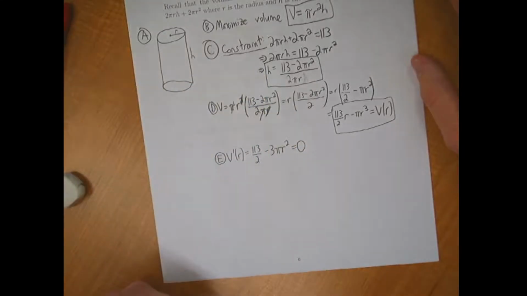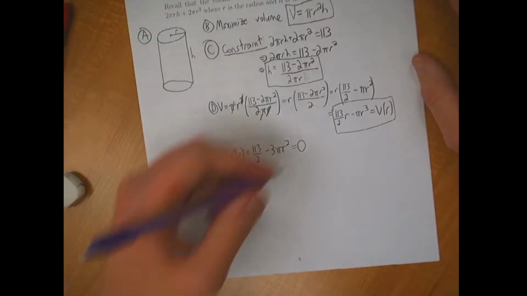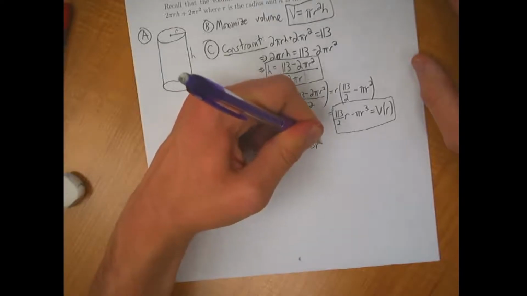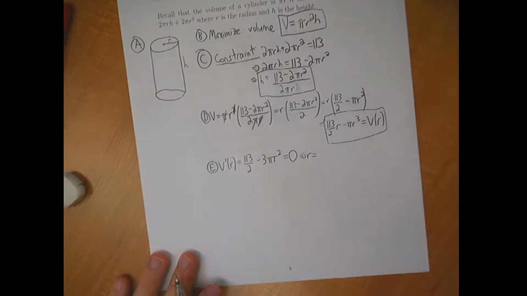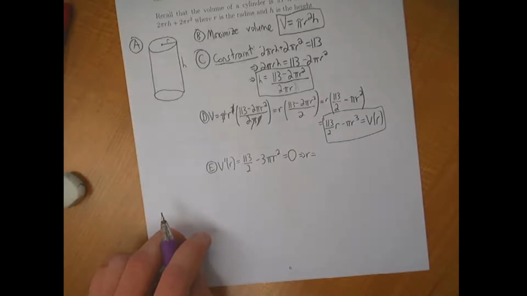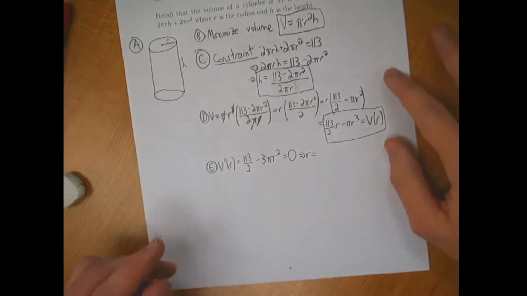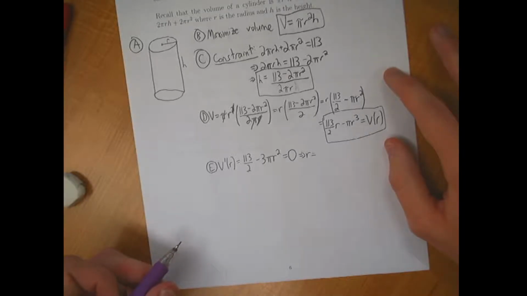If we set this equal to 0 and solve for r, r is equal to what exact value? Where are you getting a negative from?